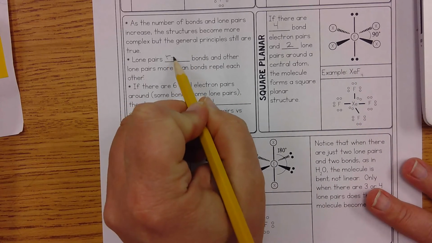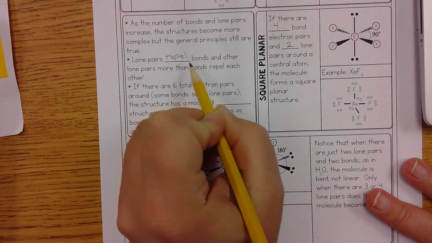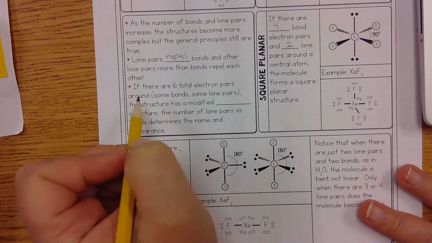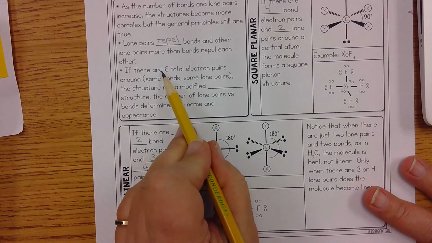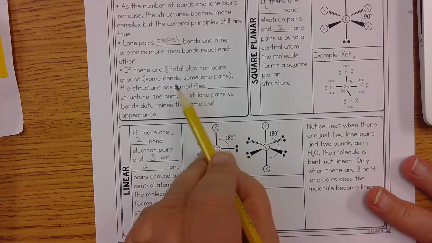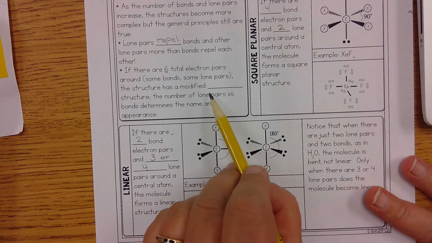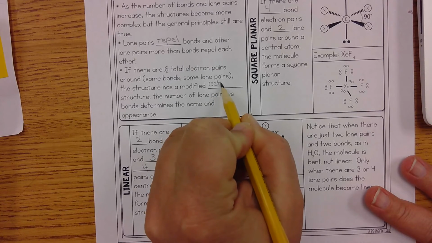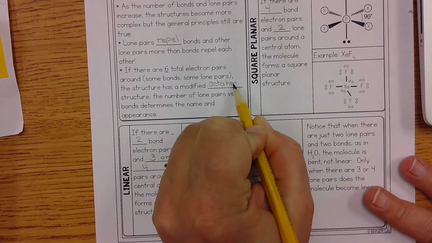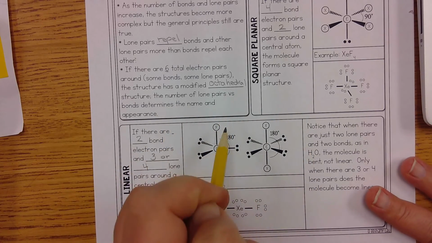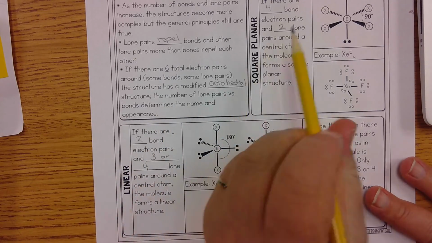Like we have been saying, lone pairs repel bonds more than bonds repel bonds. And if there are 6 total electron pairs, whether they're bonded or lone pairs, the structure has a modified octahedral shape. Okay. The number of lone pairs makes a difference.